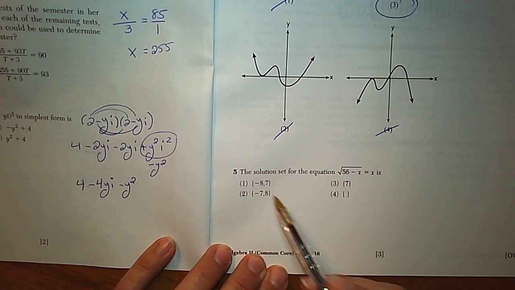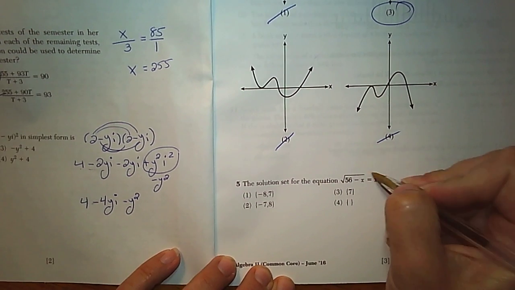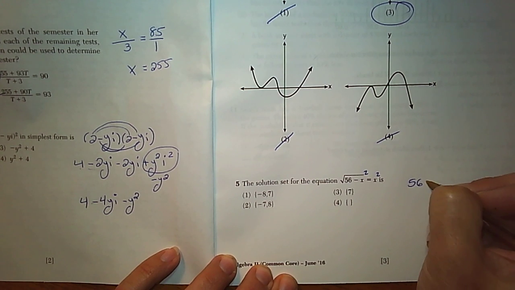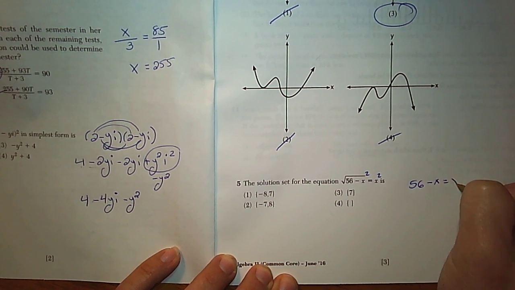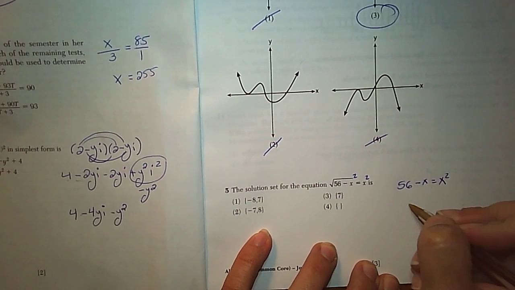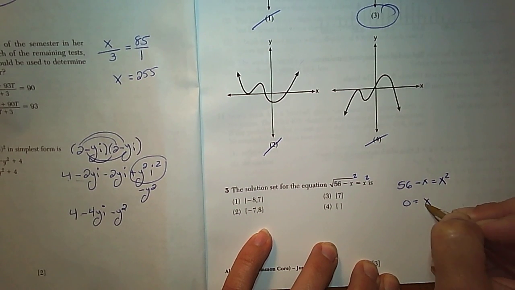2 ways of doing it. You could plug in the choices. Fast way, square both sides. We get 56 minus x equals x squared. Set it equal to 0, so I'm going to move them over to the other side. 0 equals x squared plus x minus 56.